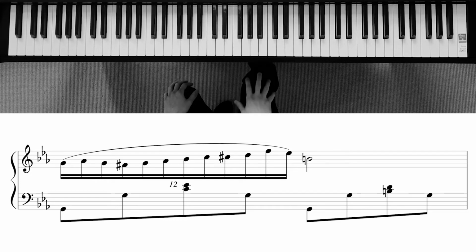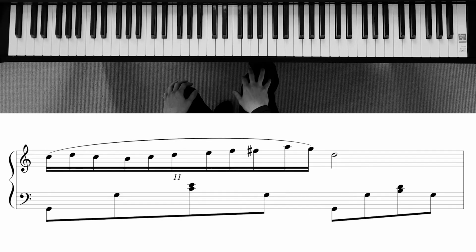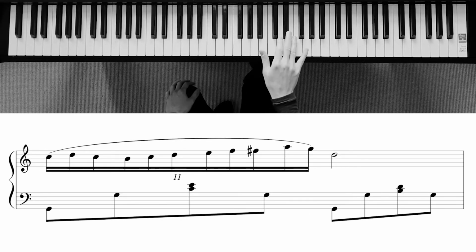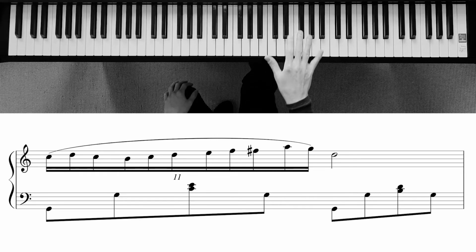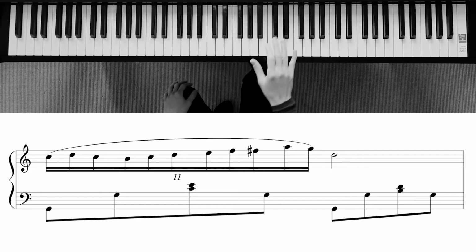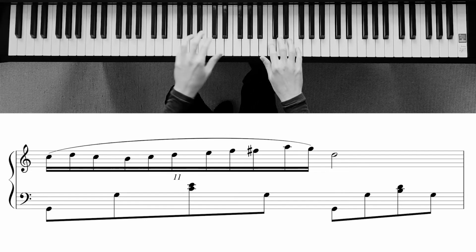And another experiment that we can try is to do it with the major scale and see what happens if we do the ornament and then the stepwise ascending to the third and then the chromatic approach, and we can see how it sounds.